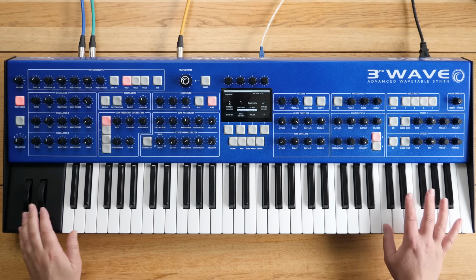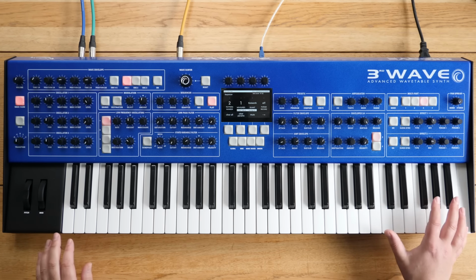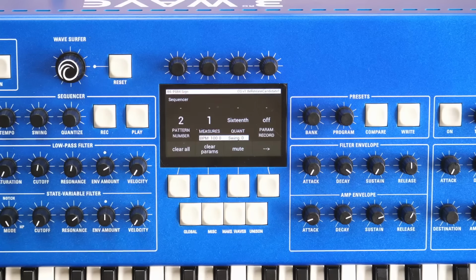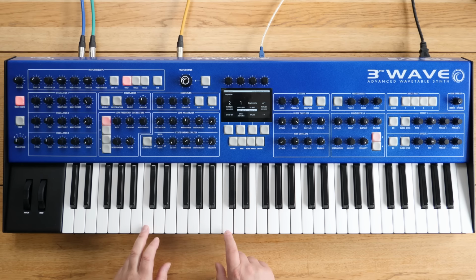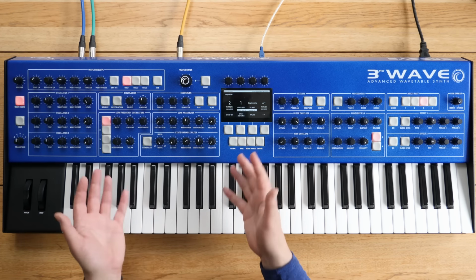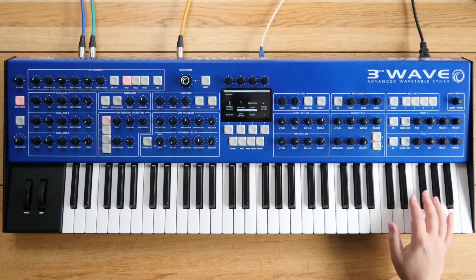Oh, yeah. I've got some samples at the bottom. And I've got in the center here, that's not a sample, that's a part I made, and so's the bassline.